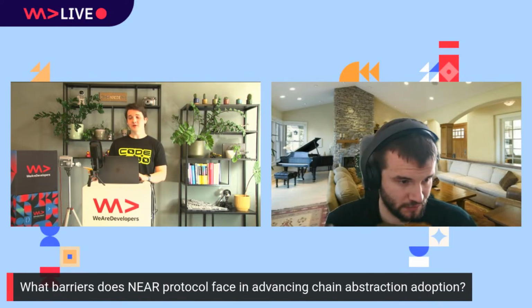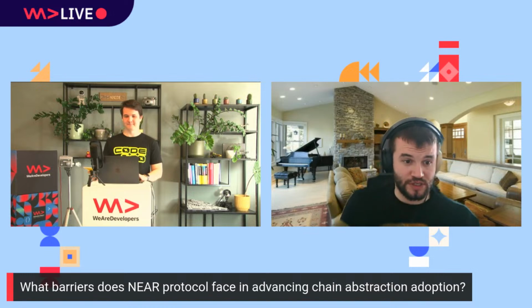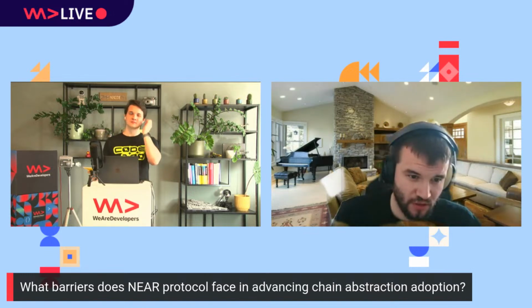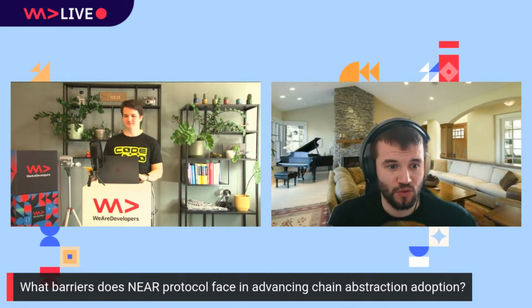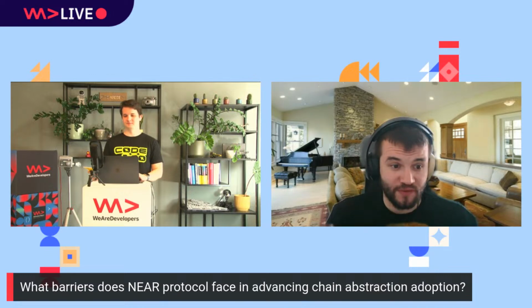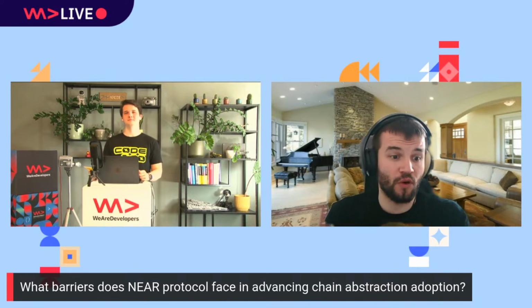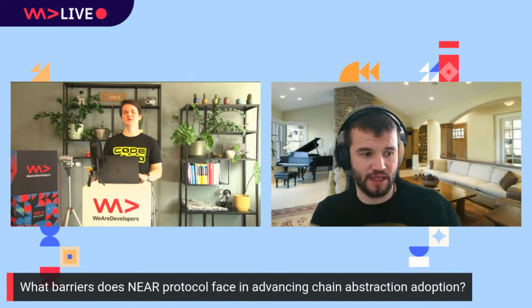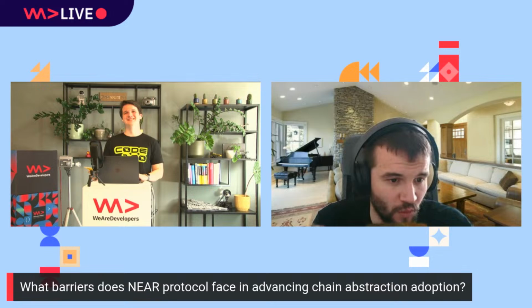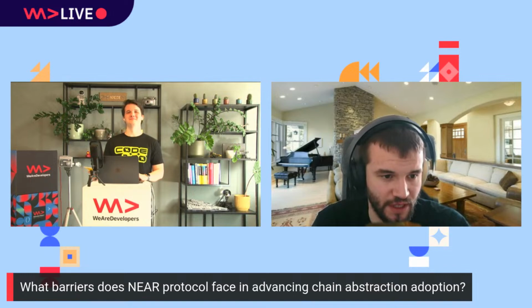Next question about barriers. What barriers does Near protocol face in advancing chain abstraction adoption? So Near protocol is currently head-on with this chain abstraction adoption. Near is trying to move it forward, with the interoperability and the architecture of the other protocols and everything. So when we are trying to overcome those hurdles, it means the way of doing things, the infrastructure and everything, is where action needs to be taken.